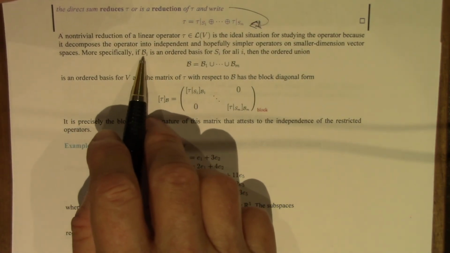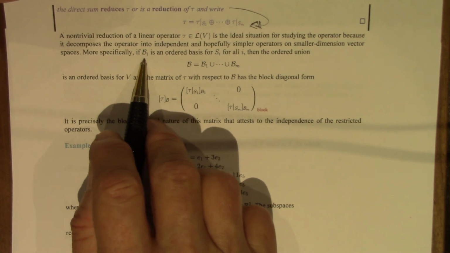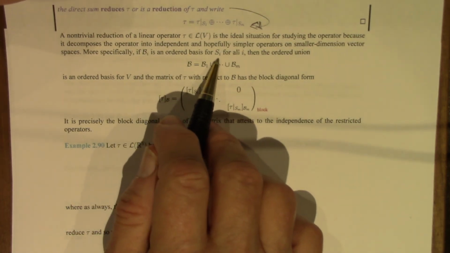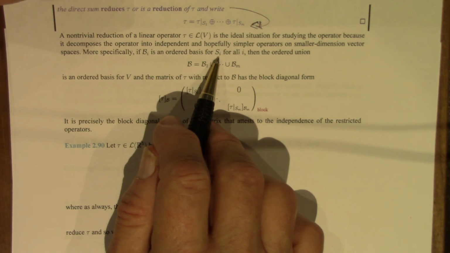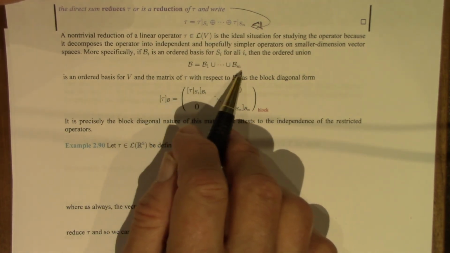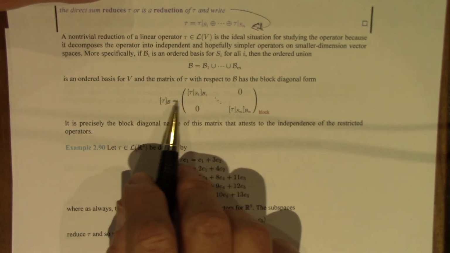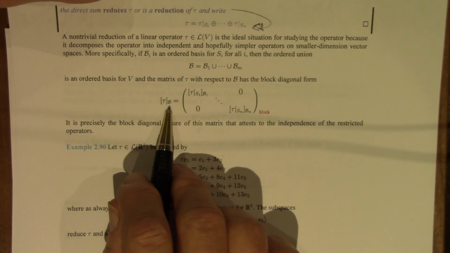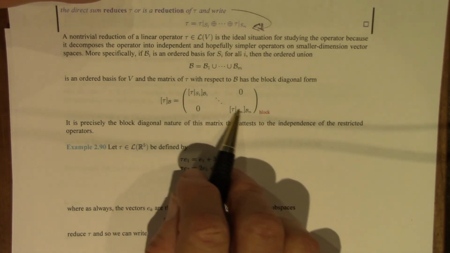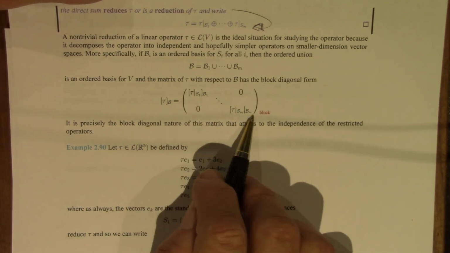Specifically, if we take an ordered basis B sub I for each invariant subspace S sub I, then this ordered union is an ordered basis for V, and the matrix of tau with respect to this basis looks like this. It's block diagonal.